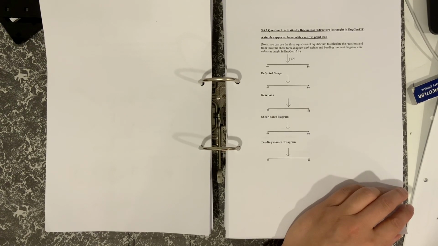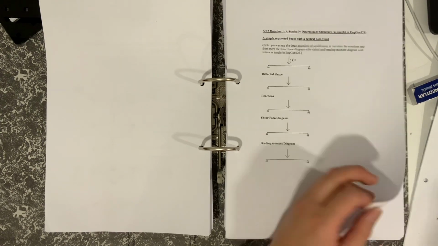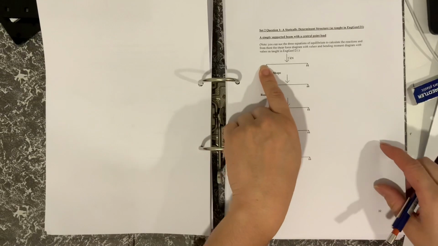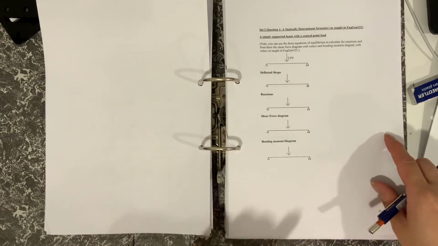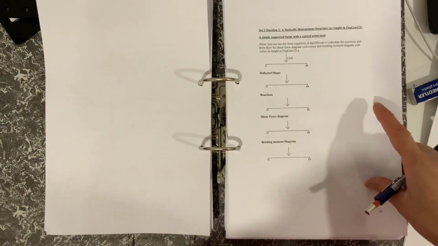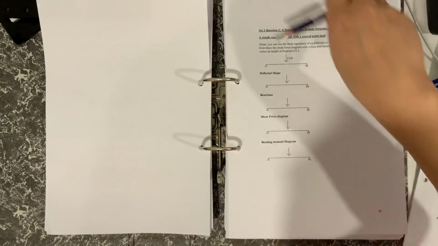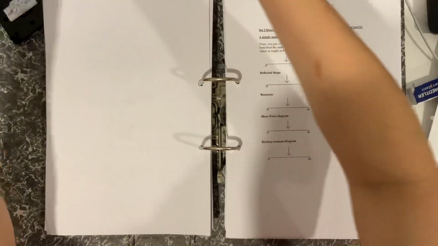So set 2, question 1. So what we're doing here is, instead of it being a simply supported beam, we are turning.